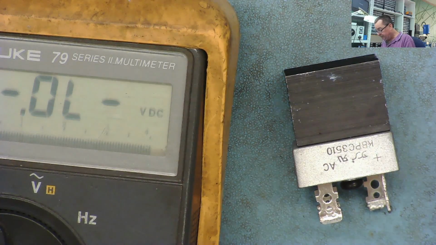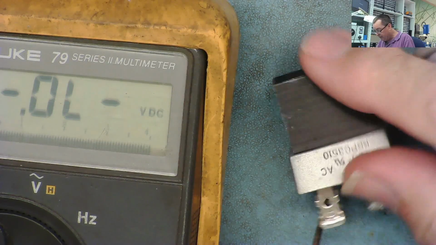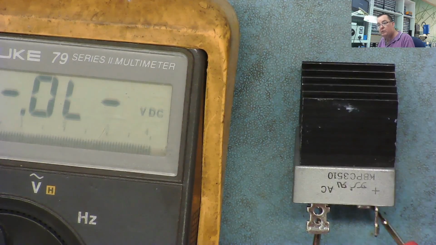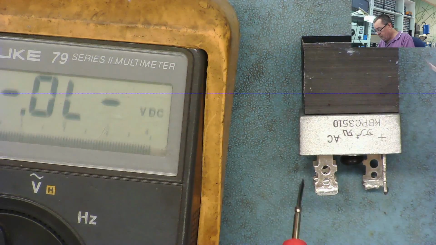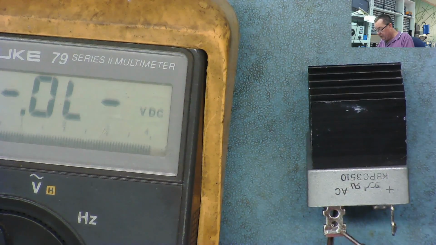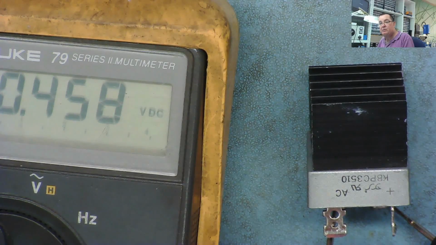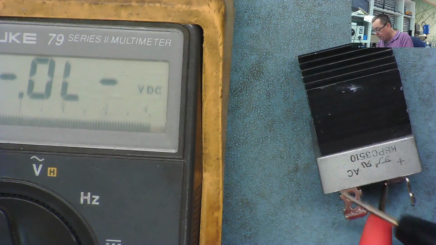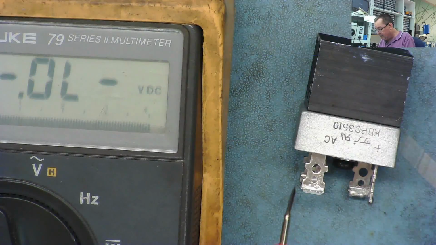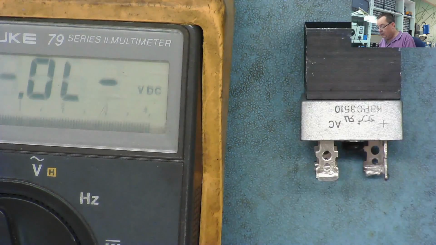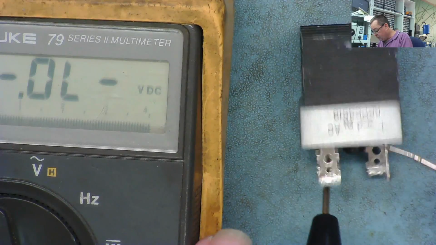In that case then, if this is the negative, what happens with here? So we go to here. Positive here shouldn't conduct. Yeah, it shouldn't conduct that way. Go to this one. This is the negative. Put the minus here. Conducts. Conducts. So we know that's good. And if we go across the two AC, either way we know it doesn't conduct at all. And if we go to the plus and minus, with the positive to the plus it should conduct maybe about 900. Yeah. And the other way around it shouldn't conduct. So that's how you test diodes.